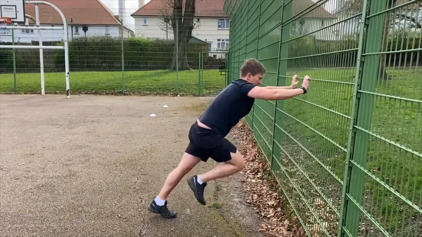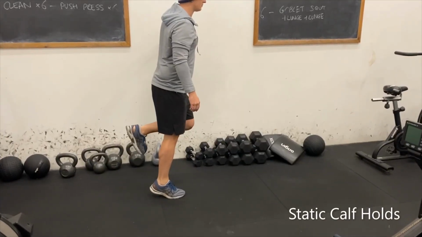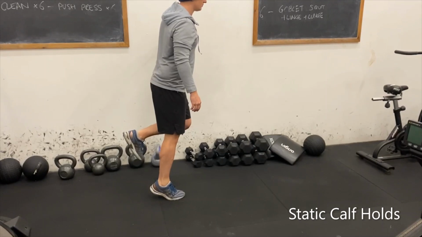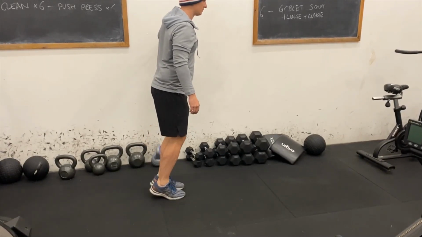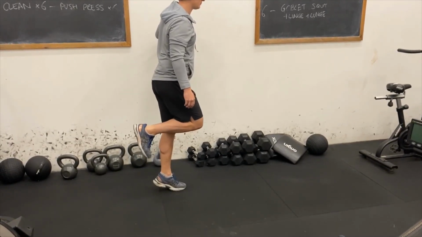As a result, I would also prescribe this athlete some calf strengthening and tendon stiffening exercises, such as calf raises, pogo jumps, ankling, and some drop jumps.